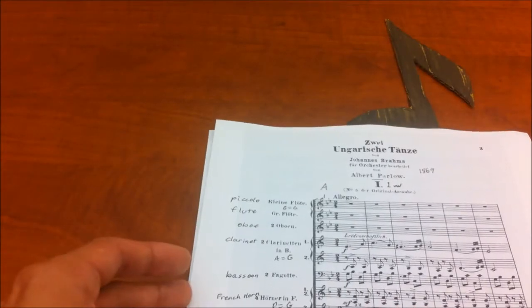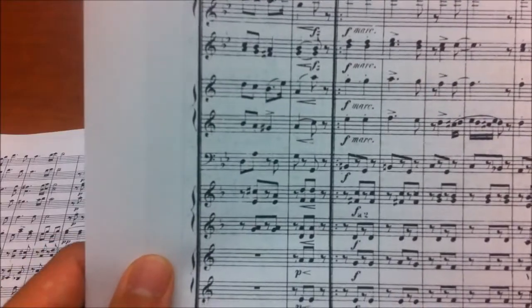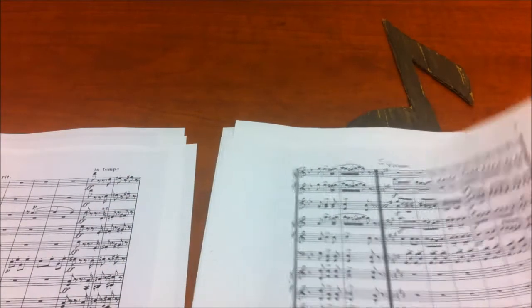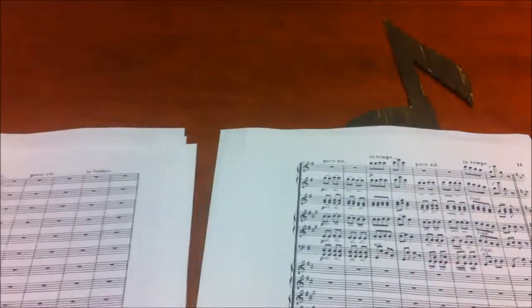Let's do a macro overview of this piece first. We have our section A. That happens for 32 measures. And then we get to our section B, which is played twice for 16 measures each, 32 measures in total. Then we get to our C section, which plays in G major for 28 measures.